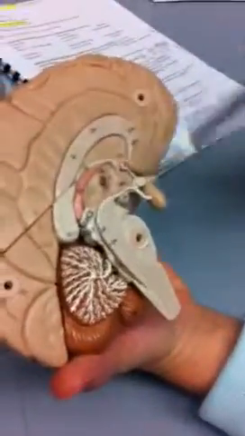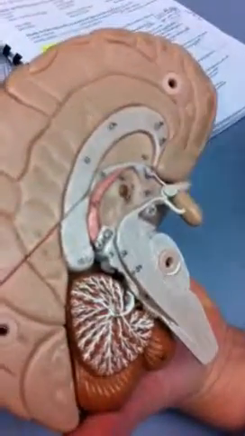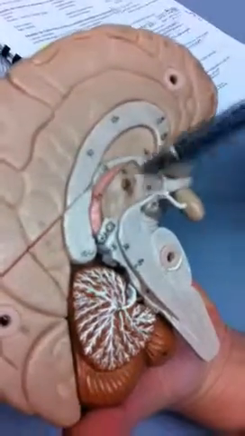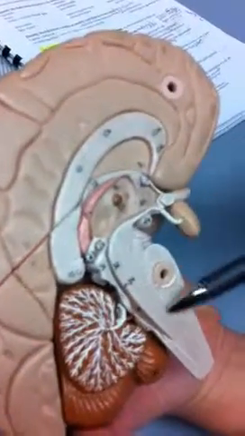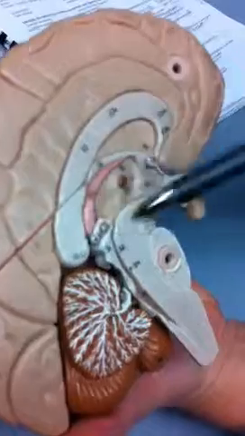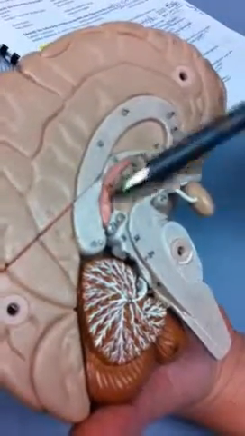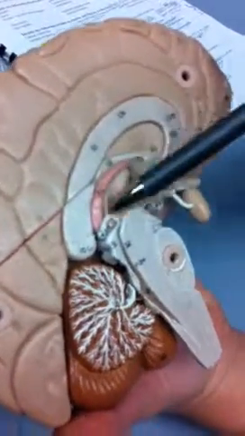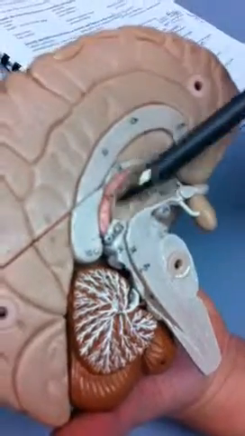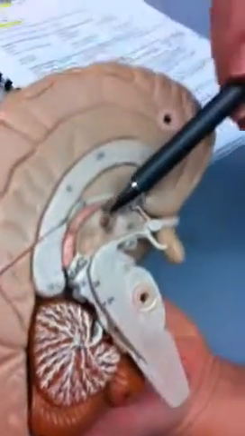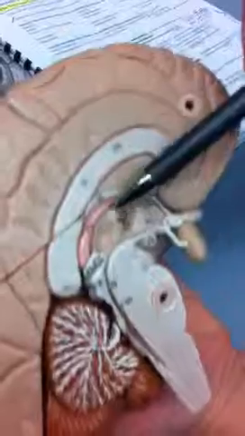Okay, so open up the brain. Then you have the diencephalon. Think of the seahorse shape. You have the head right here, the neck, the belly, and then the tail. Starting with the head of the seahorse, this is the diencephalon. You have the thalamus, which is right here at the center. The thalamus is what is surrounding the third ventricle.